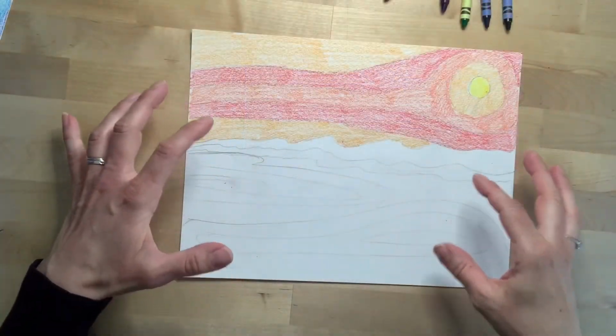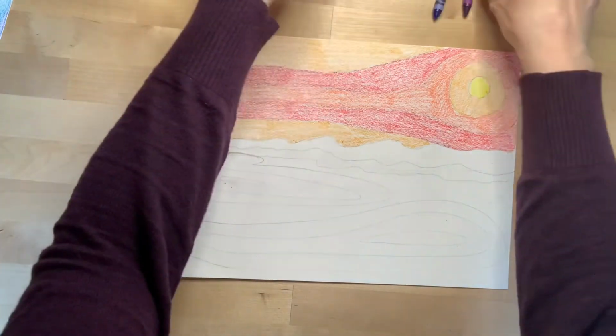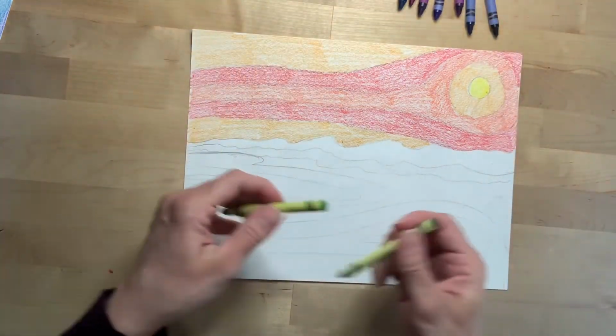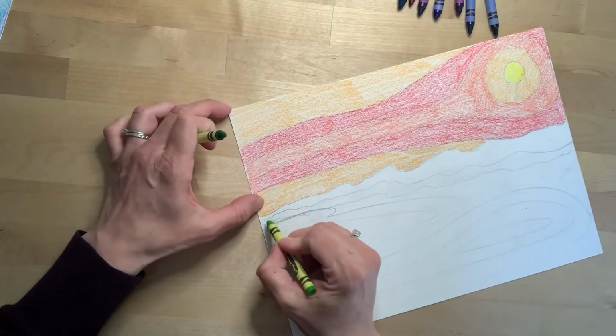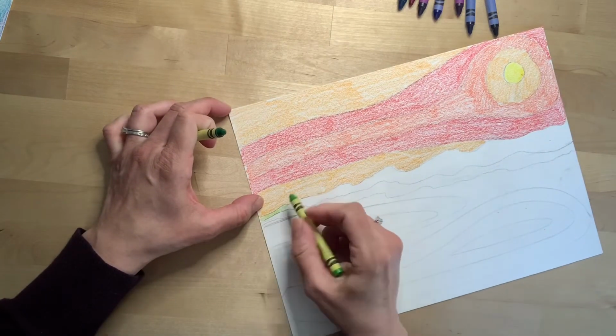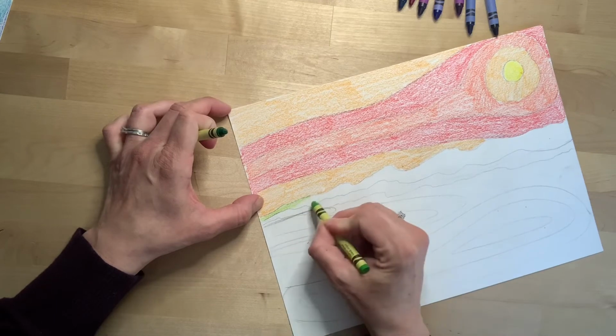So I have my sky filled in. Since I'm drawing mountains and trees, I'm gonna take some greens to color those in. Just staying inside the lines.